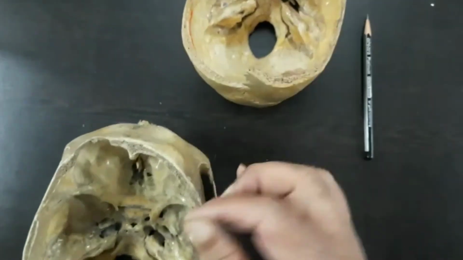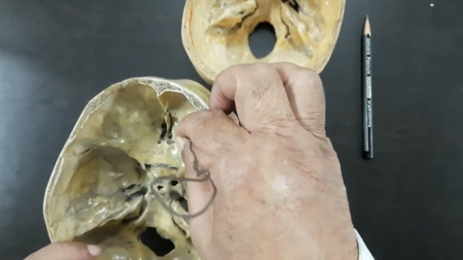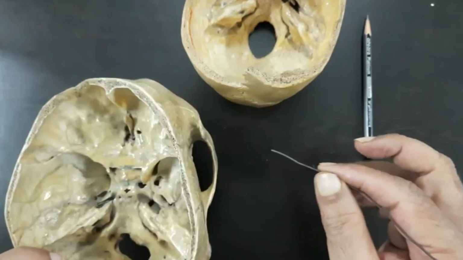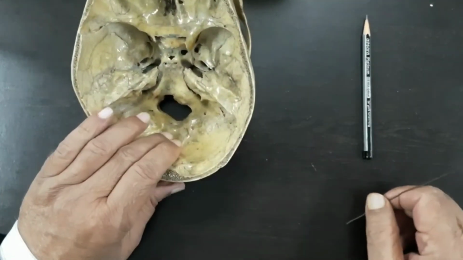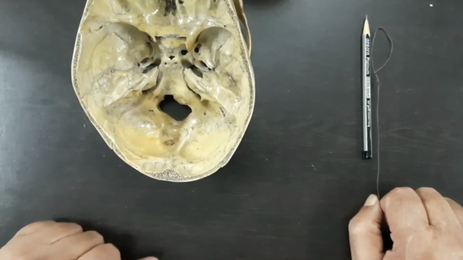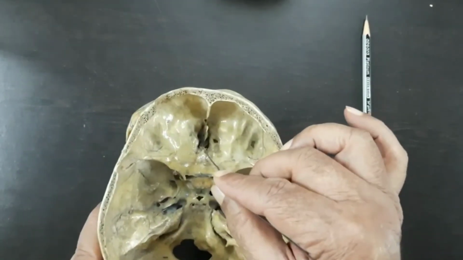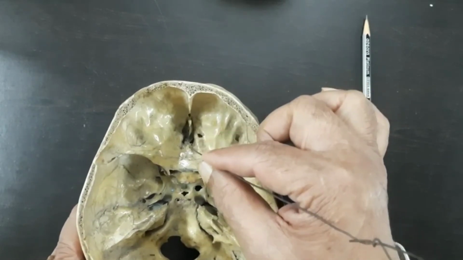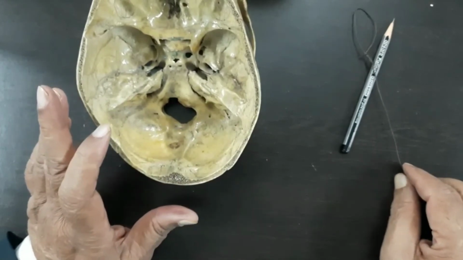I can see the posterior one here in this specimen, as well as in that specimen, but because the cribriform plate itself is broken in both cases, I cannot show you the anterior ethmoidal canal. These are the openings of the anterior and posterior ethmoidal canals on the right side as well as the left side of the cribriform plate.